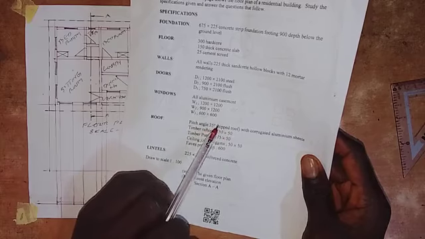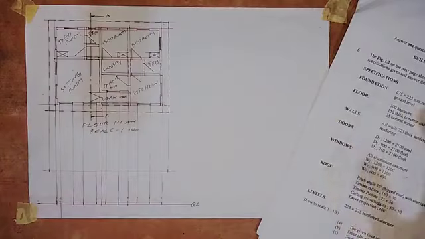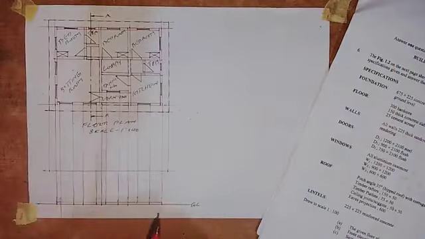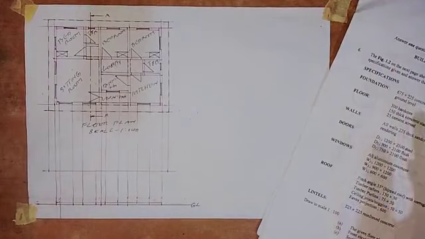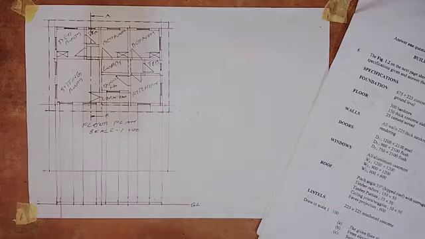It's a hip roof, and the pitch angle is 35 degrees. A hip roof is a type of roof that has four slanting sides. The front is slanted, and the back is also slanted. We also have the right side and the left side, and they are all slanting. So that is the kind of roof that we have.